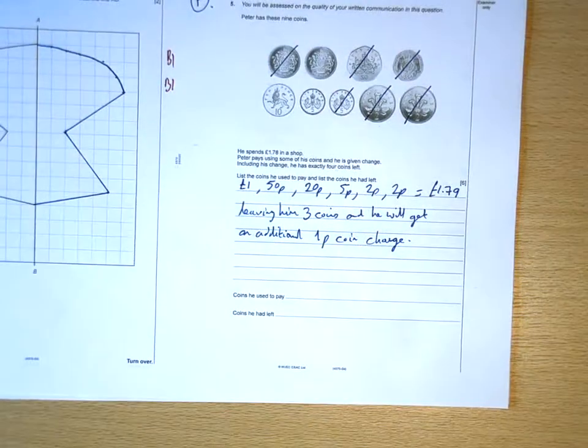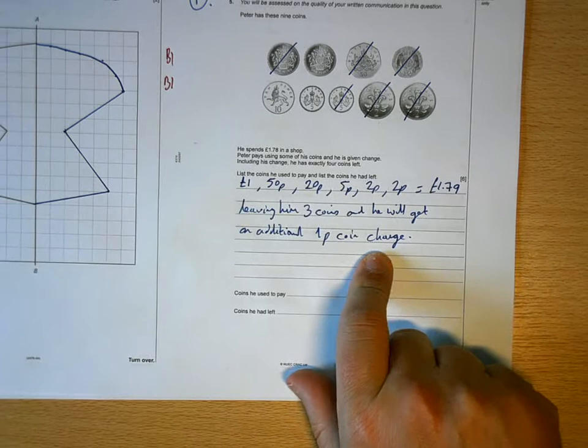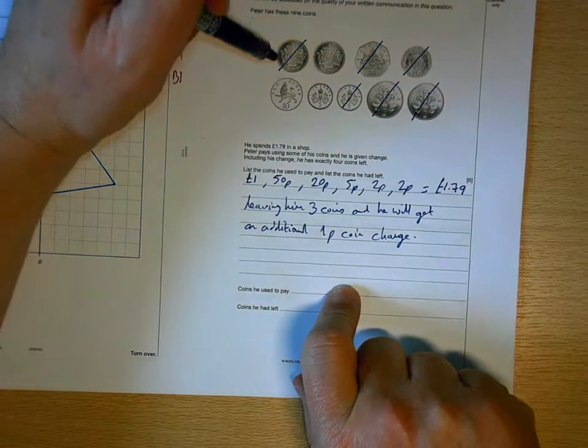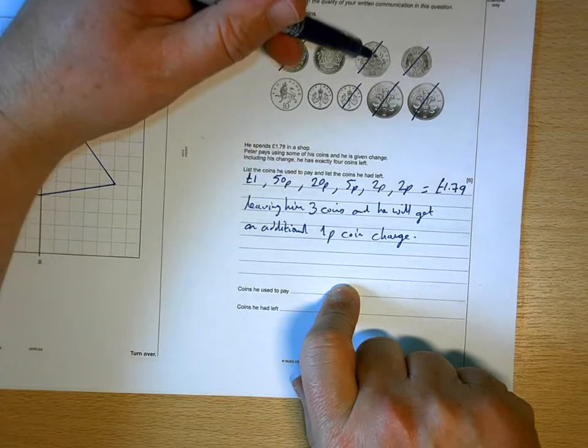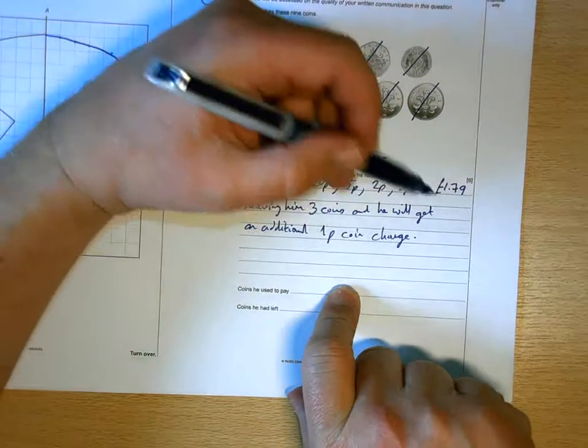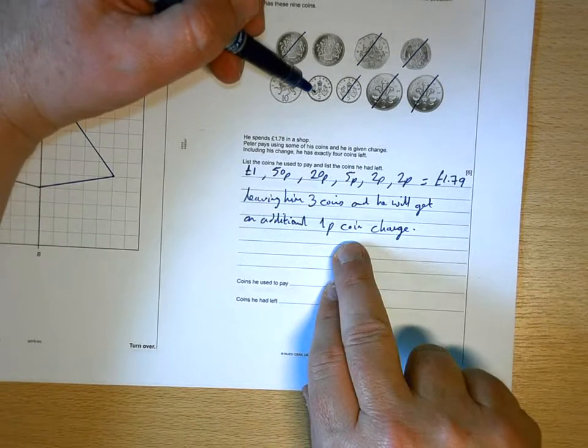So he'll get 3 coins, and he'll get an additional 1 pence coin change. So our strategy, we can see there, is that we've gone £1, then the 50, then the 20, so on. That comes to £1.79. That leaves him 3 coins, and he's going to get 1 pence back.